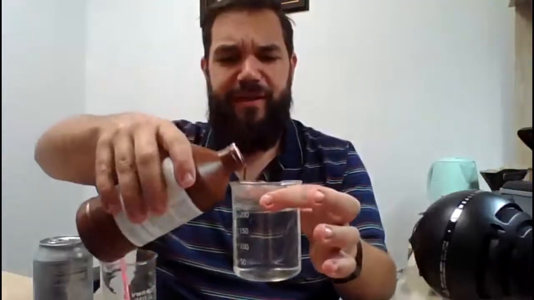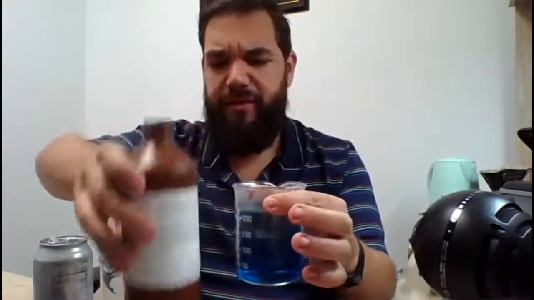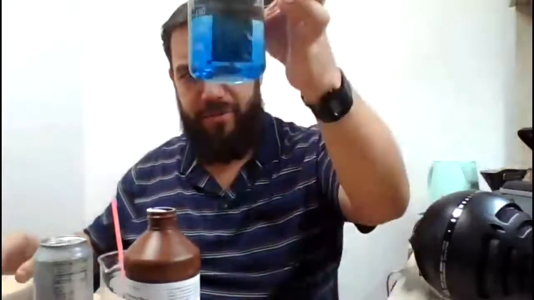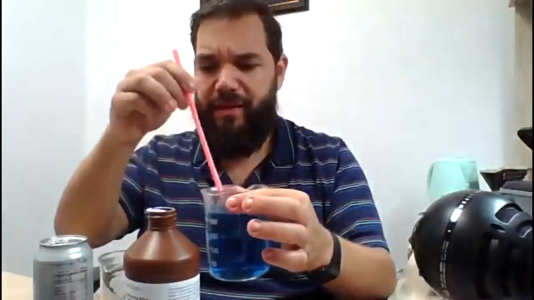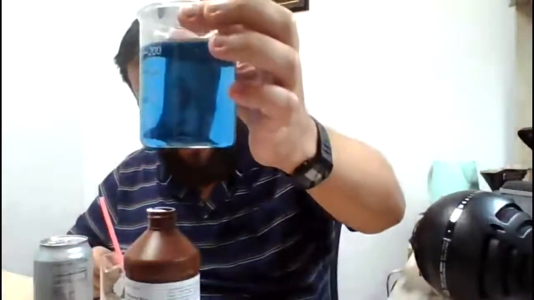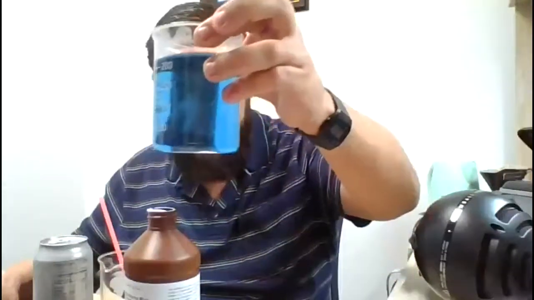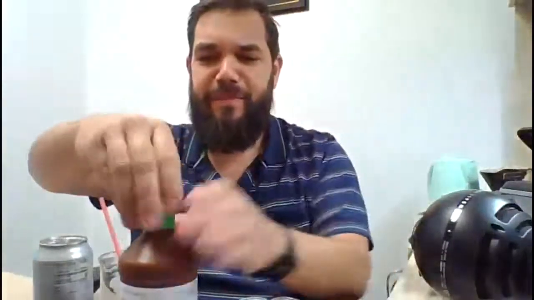I'm working with dangerous chemicals at my desk, and that's okay. I'm just going to add a little bit to my pure water, and you can see that my pure water turned blue. I'm going to stir that up, and you can see that pure water turns blue. That looks kind of cool. Okay, so that's pure water, just normal water. It's blue. Blue means neutral.